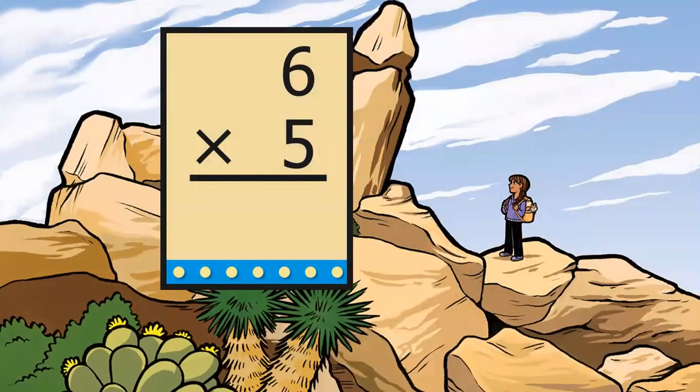So let's get our multiplication. We have 6 times 5. 6 times 5 is 30. Next, we have 7 times 5. 7 times 5 is 35. 8 times 5. 8 times 5 is 40. Great job. Keep going. 9 times 5.